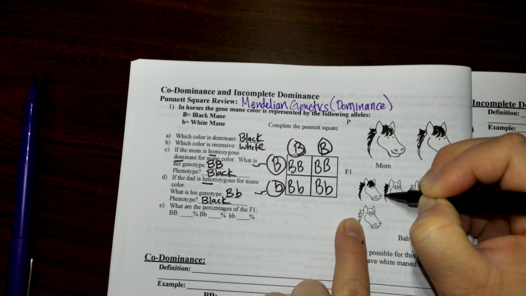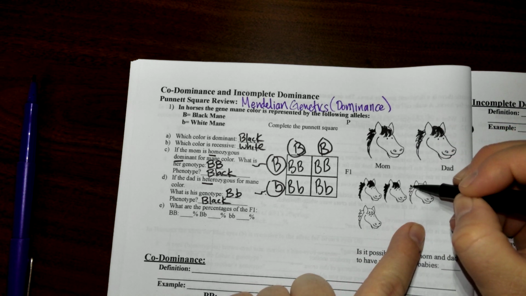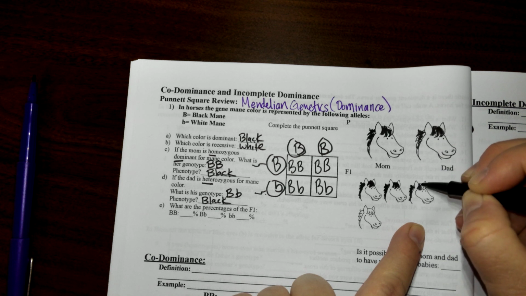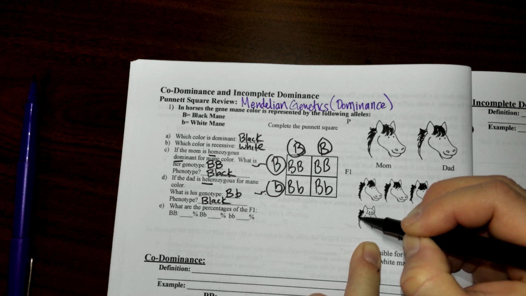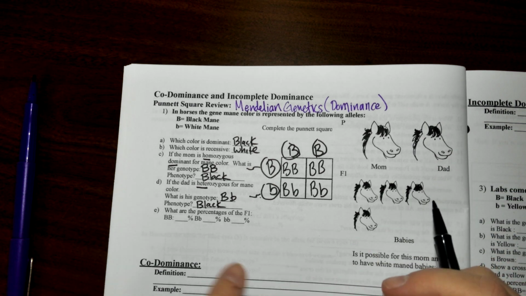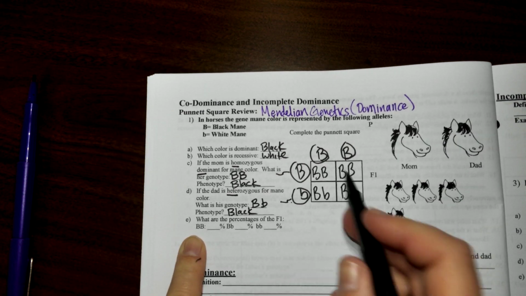These four baby horses, this does not mean that these parents have to have four babies. This means that of any four babies, what is the ratio that we're expecting of this mane color? Okay, so a Punnett square does not tell you that a couple has to have four children, because obviously you should know that that's not true. What are the percentages of this F1 offspring?